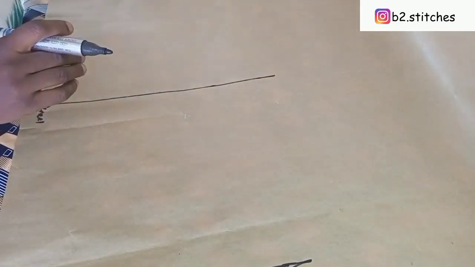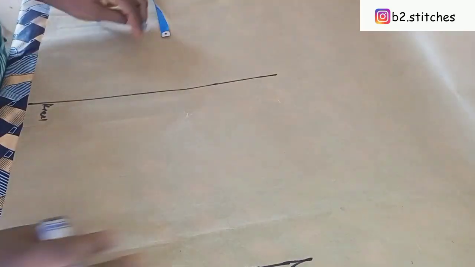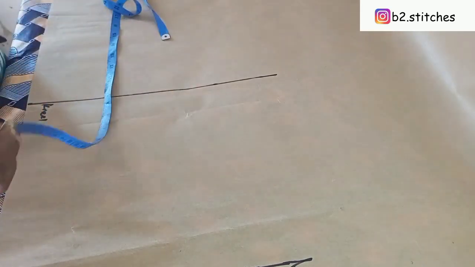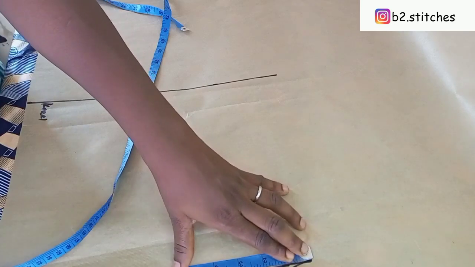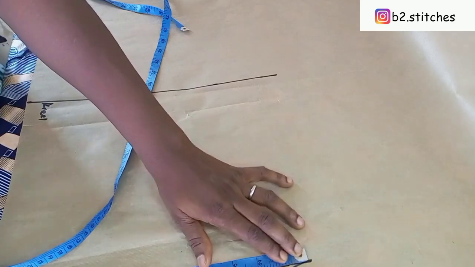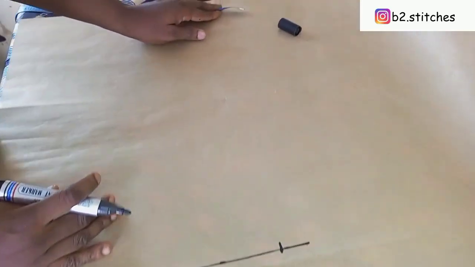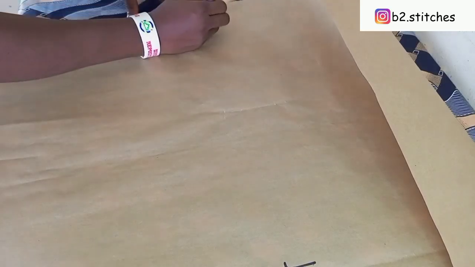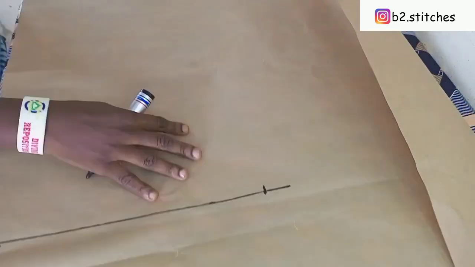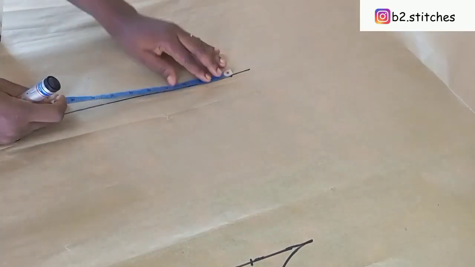The next thing we're going to do is to complete our trouser pattern by drafting the lower part of the trouser. Automatically, the measurement we have on the crotch line gives us the thigh circumference. This is always correct for me. The same measurement I have on the crotch line, I'll mark on the knee line and also on the ankle line, that's the hemline of the trouser.